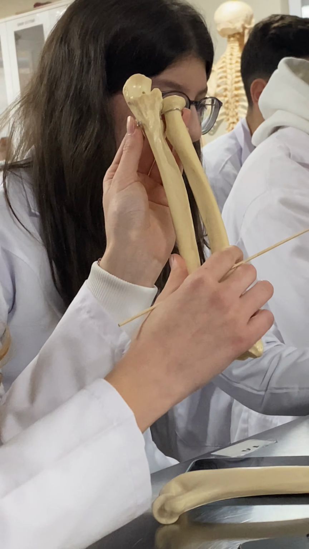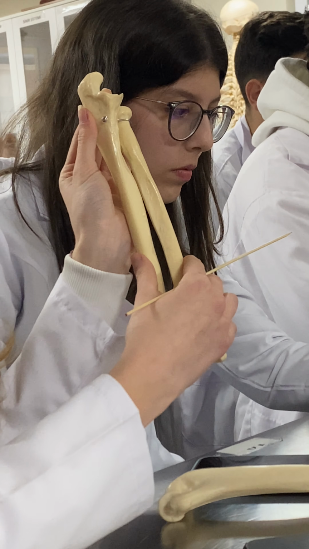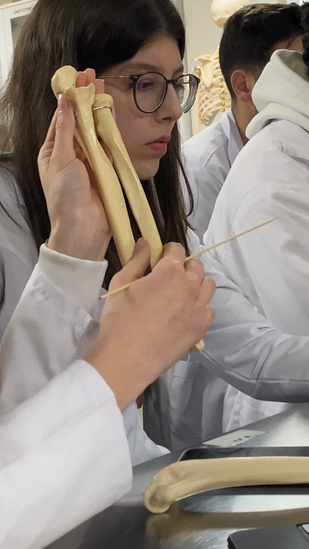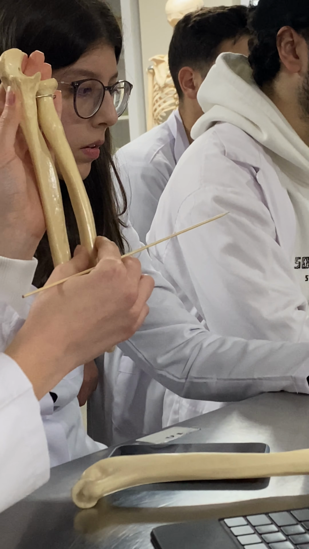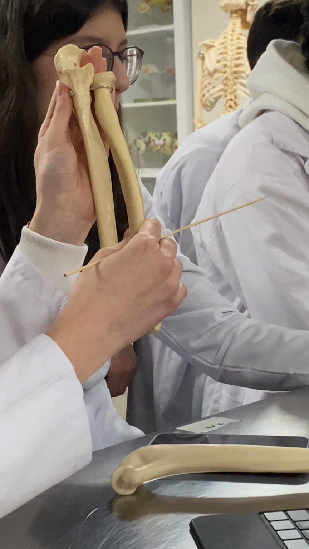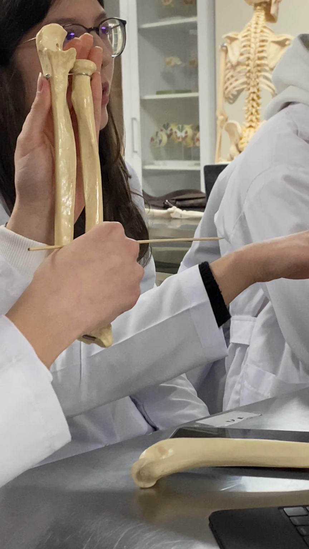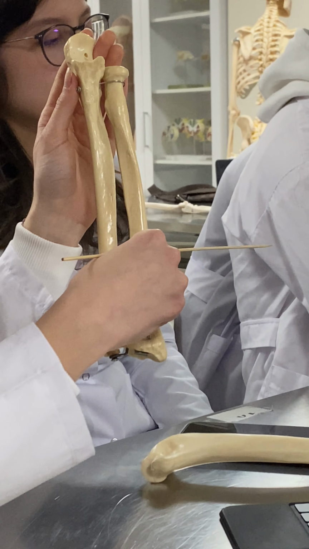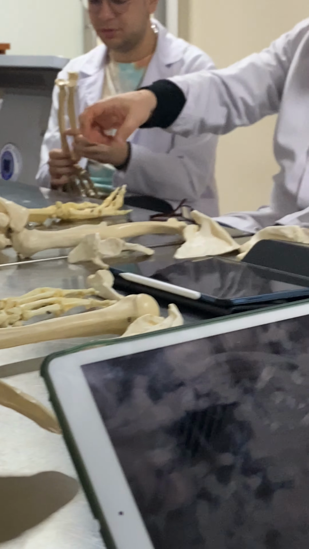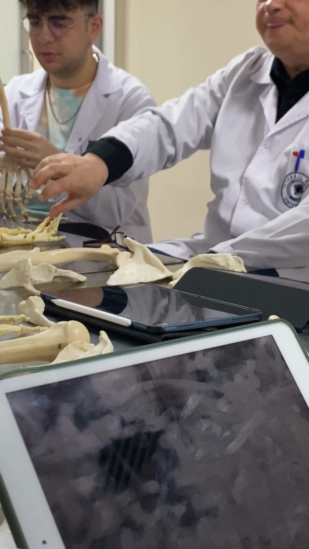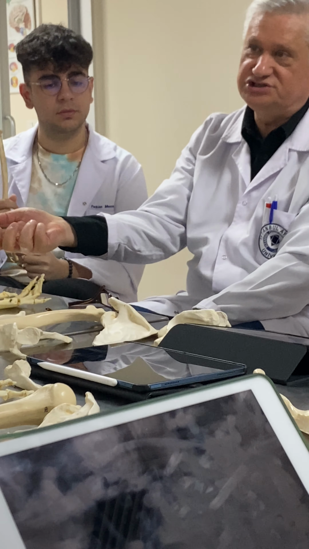Say it. I don't know. Abduction? No. Rotation? No. Extension? No. Pronation. Right, pronation, supination. Or medial rotation, lateral rotation, internal rotation, external rotation, they're all the same.